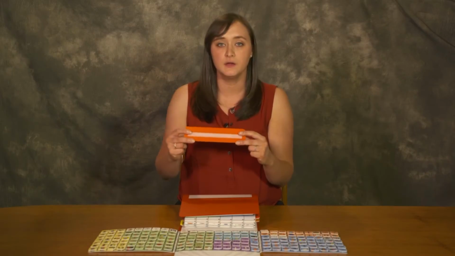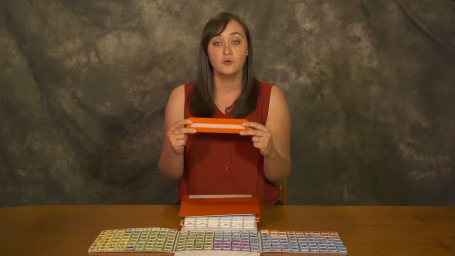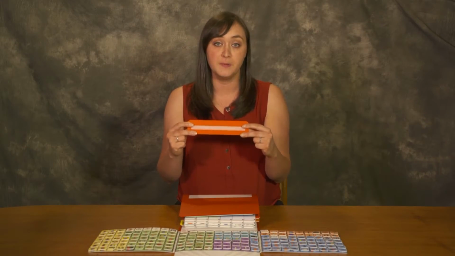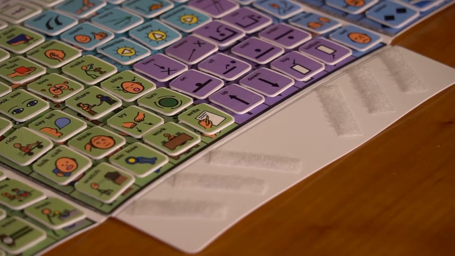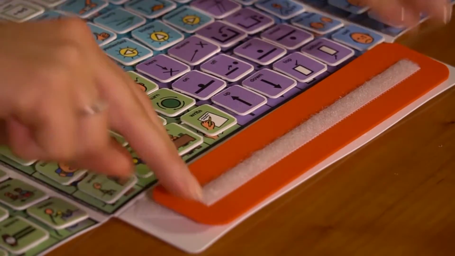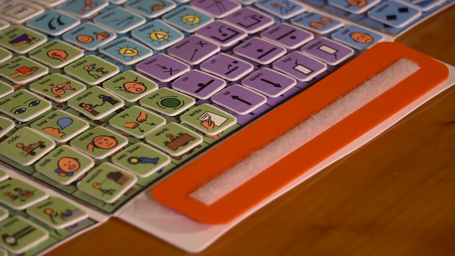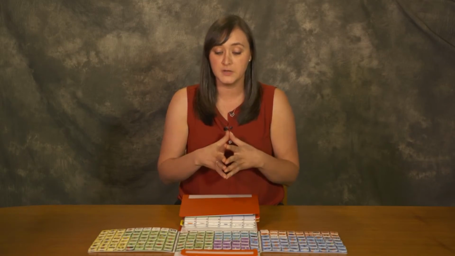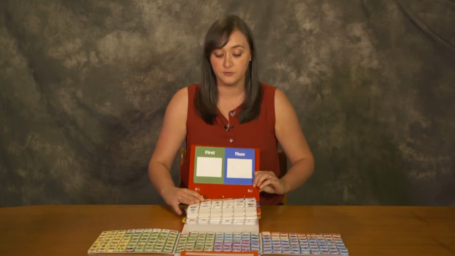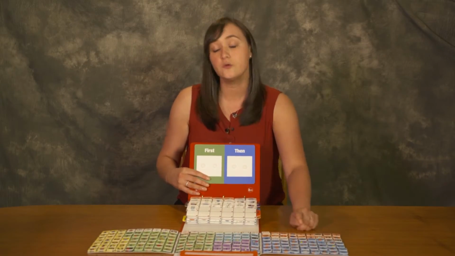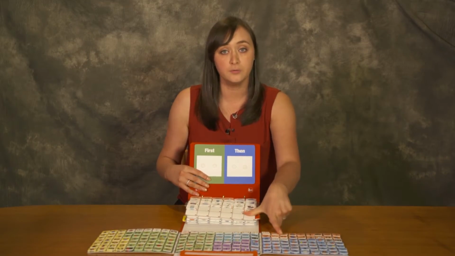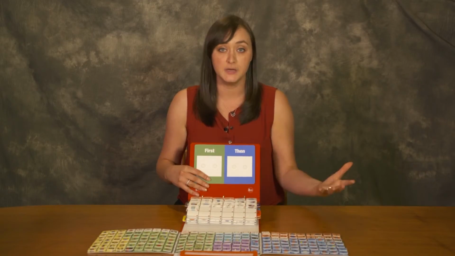Every CVES kit comes with a core communication card. The core communication card gets attached to the bottom of the CVES foldout here. The core communication card can be used with one icon, two icons, three icons, etc., as a child learns to build language. So a child is going to use the core communication card by selecting icons from the binder inserts or the core vocabulary foldout, or a combination of both, to communicate a message.